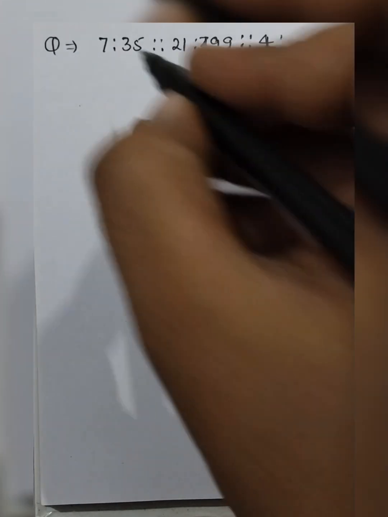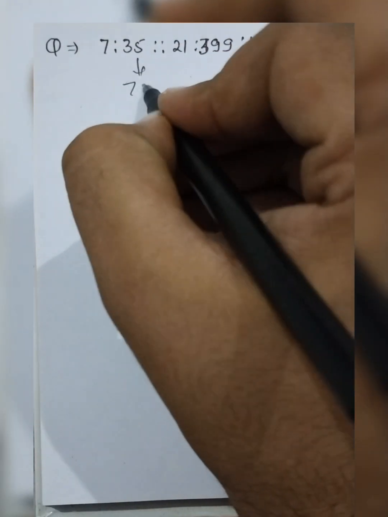Coming to question number 3. Some of you may find this question a bit tricky or tough, but it is not tough, because you can apply whatever logic you want. In this question we can apply 2 logics, but what I want to teach you is the very easy logic. 35 is a product of 7 into 5.